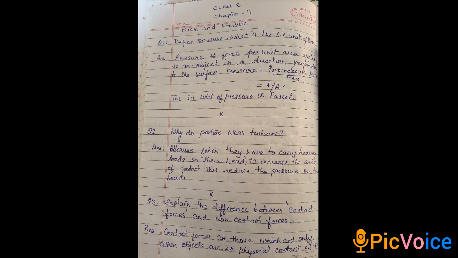Now your copy work. Define pressure. What is the SI unit of pressure? Pressure is the force per unit area applied to an object in a direction perpendicular to the surface. Pressure equals perpendicular force upon area. Force upon area is the pressure's formula. SI unit of pressure is Pascal.